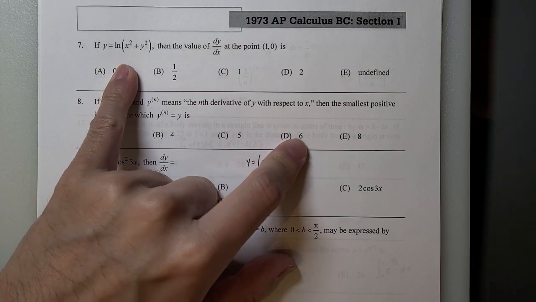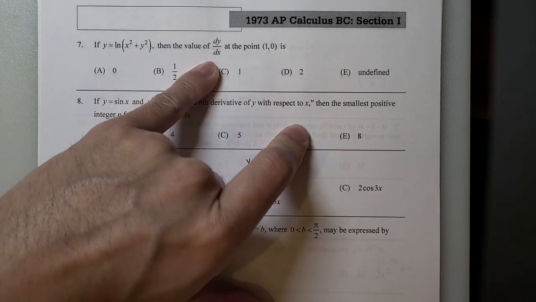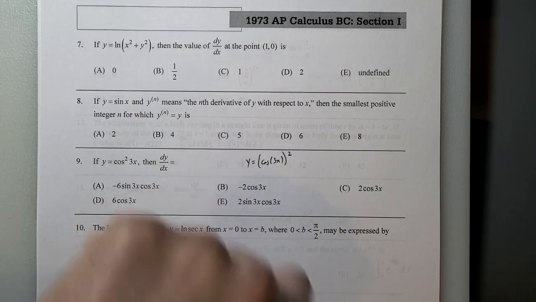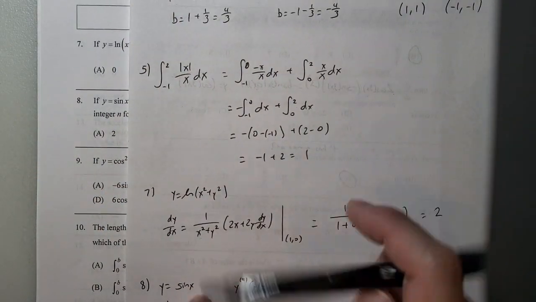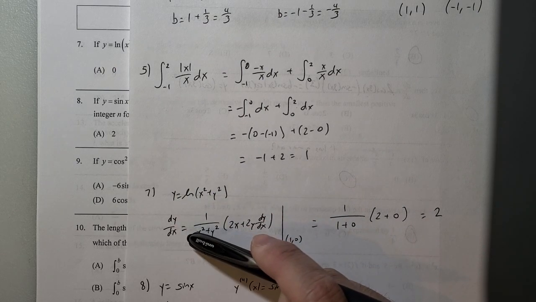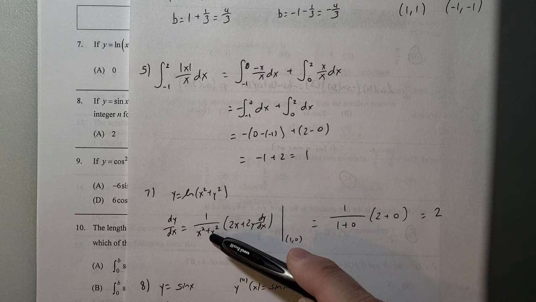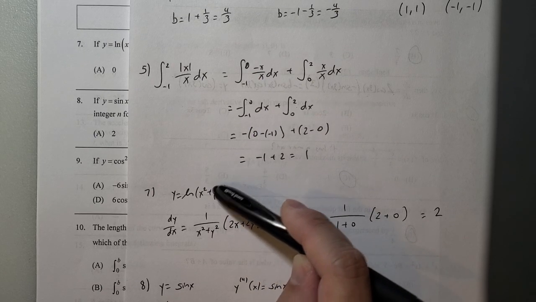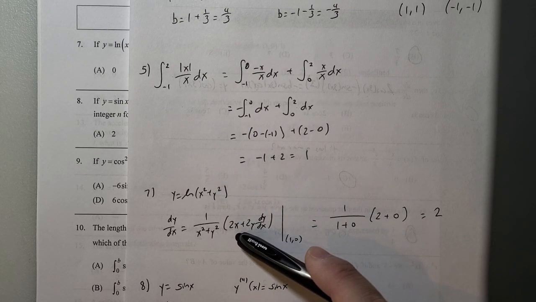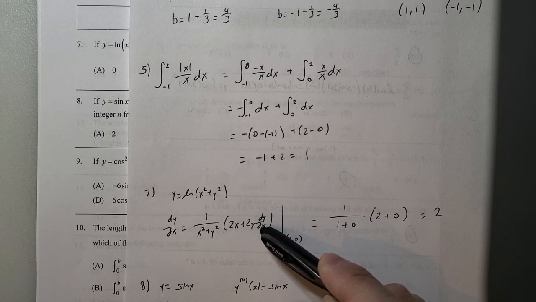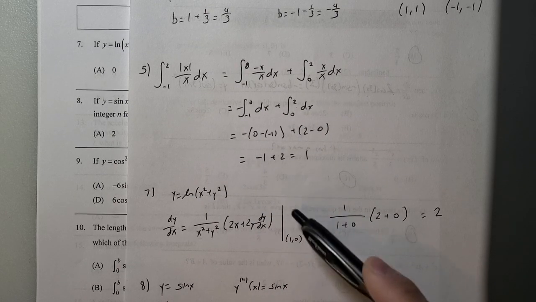Okay, if y is ln of (x squared + y squared), what is the value of dy/dx at the point (1, 0)? Here we have to implicitly differentiate. So dy/dx is equal to the derivative of log, that's 1 over the argument, x squared + y squared, and then times the derivative of the inside, we need a chain rule. It'll be 2x for this one. This one is just 2y dy/dx. Power rule, and implicitly differentiate, okay?